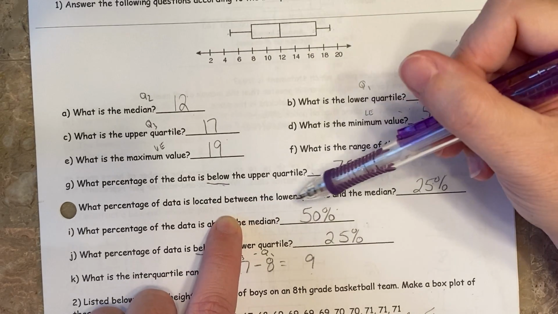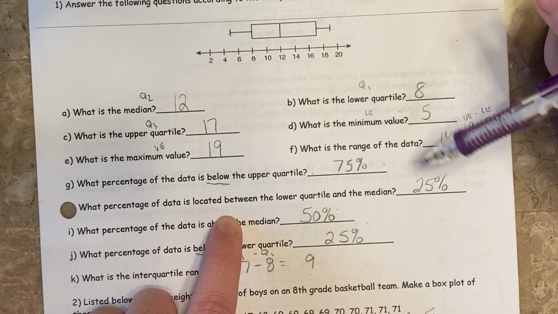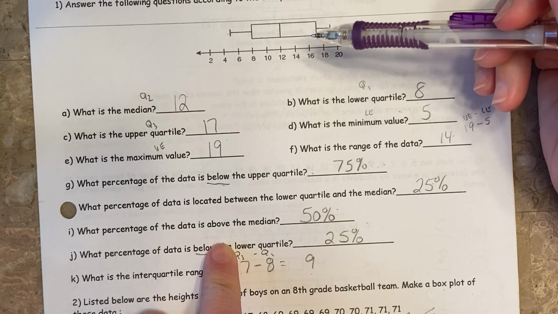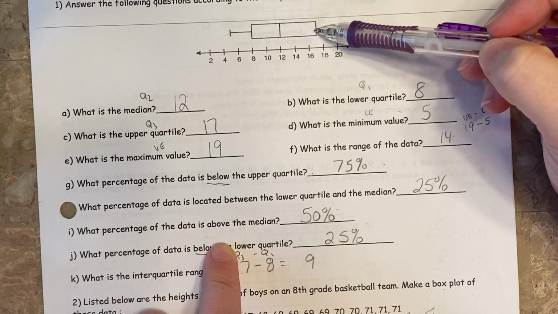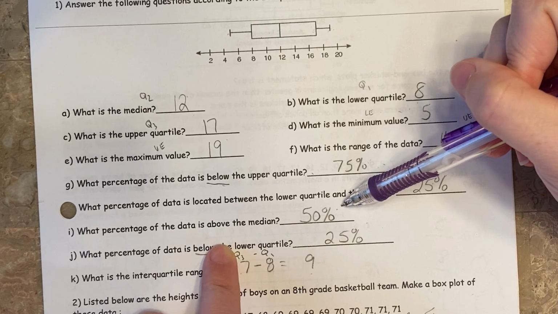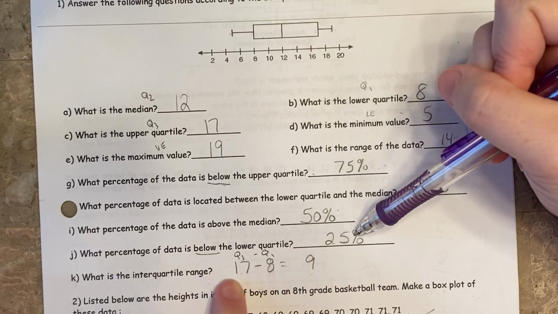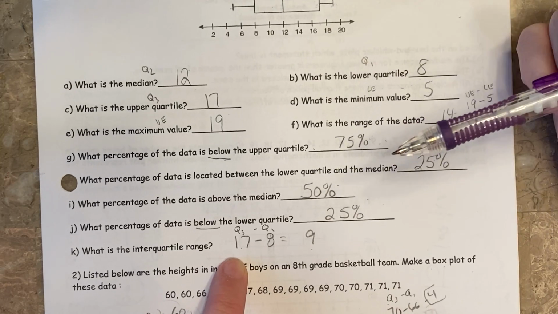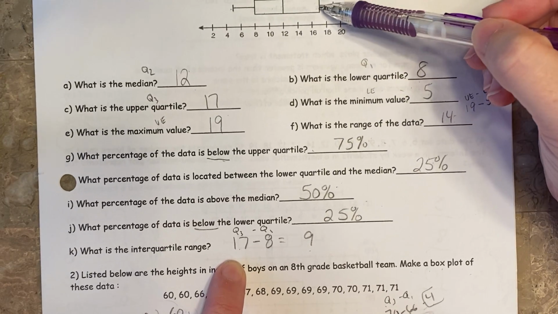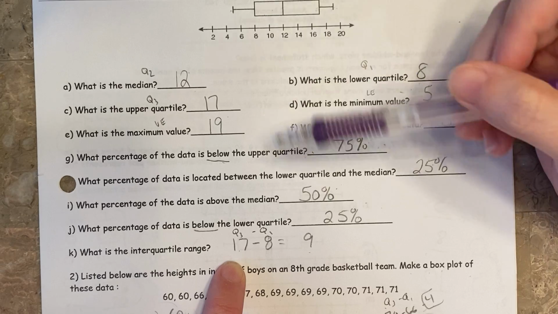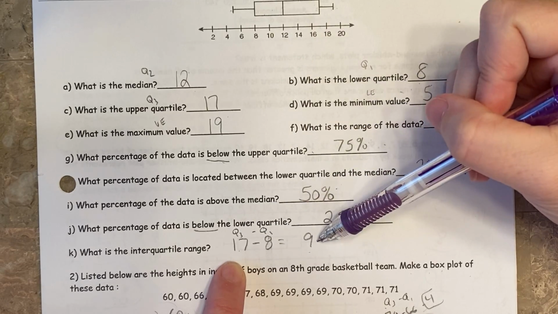What percentage of the data is located between the lower and the median? So one section is 25%. What percentage of the data is above the median? So 1, 2 sections, that's 50%. Below the lower quartile is just one section, 25%. An interquartile range, so the range inside the quartiles, inside quartile 1 and quartile 3, Q3 minus Q1 is 9.